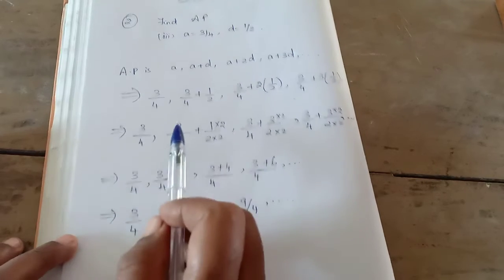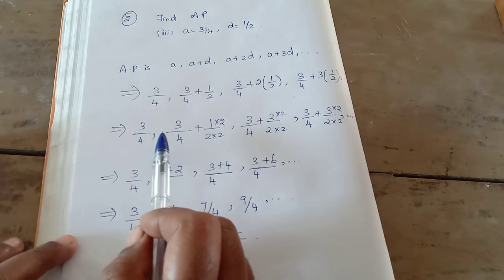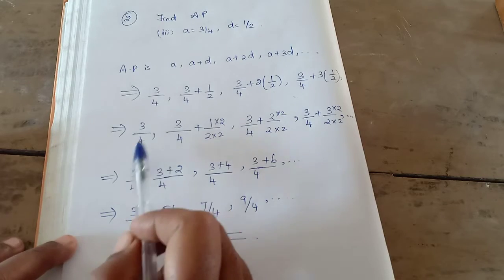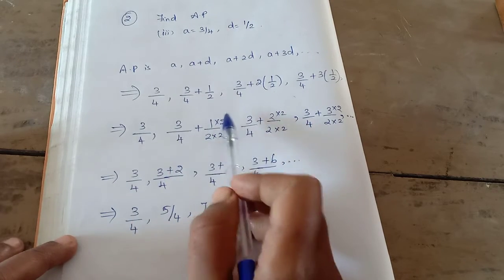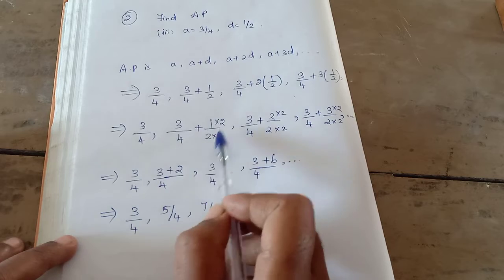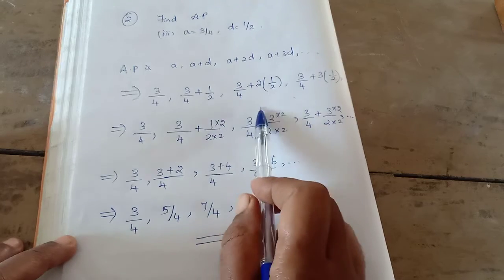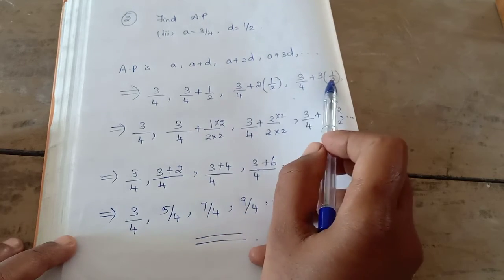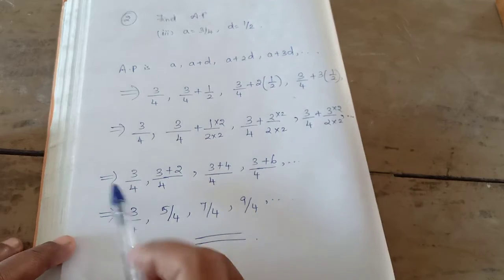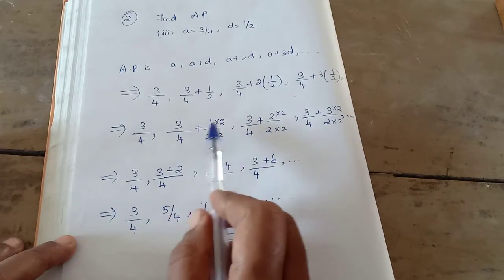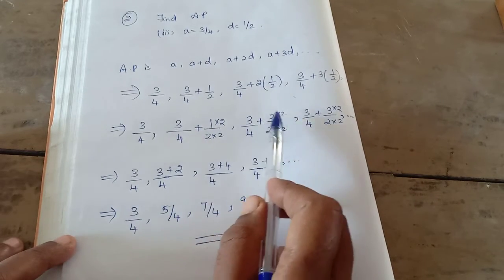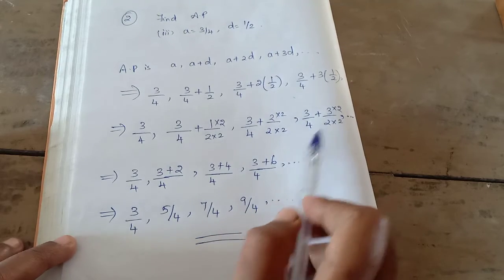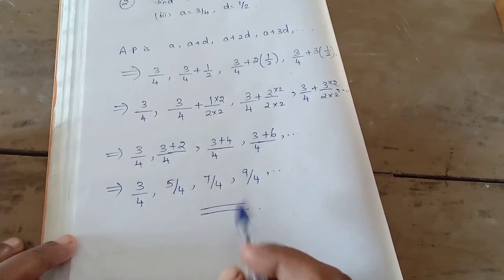After that we need to convert unlike fractions into like fractions. So 3 by 4, plus 3 by 4, plus here 1 by 2. So into 2 into 2, then only we will get 4. Here also 2 by 2, so into 2 into 2. Here also 2 denominator, so into 2 into 2. Then 3 by 4. Here 3 plus 2 by 4, then 3 plus 4 by 4, then 3 plus 6 by 4. After that just add it. You will get the answer.